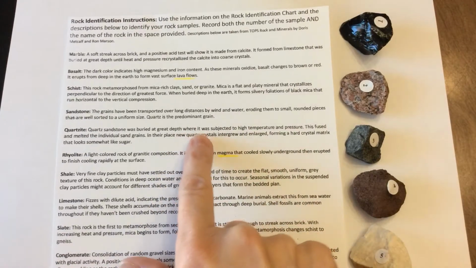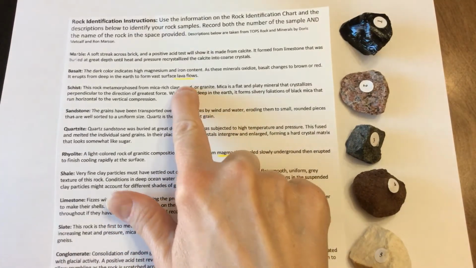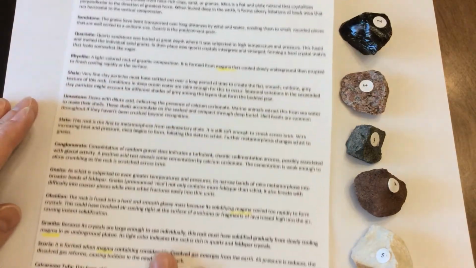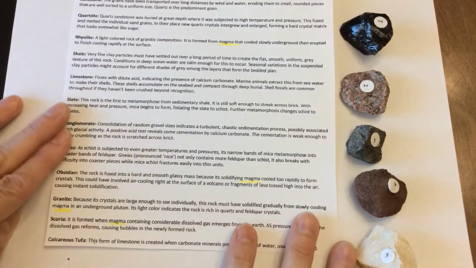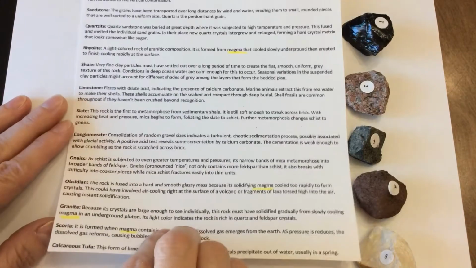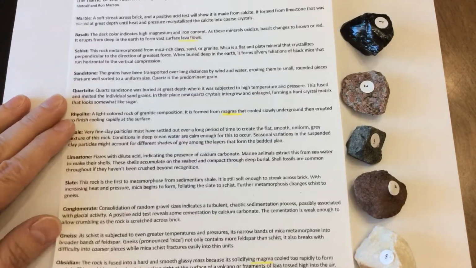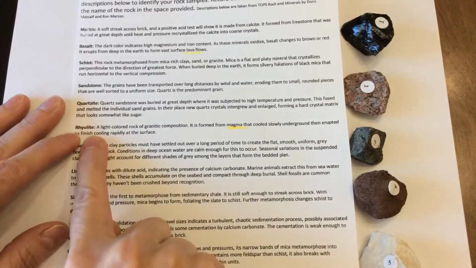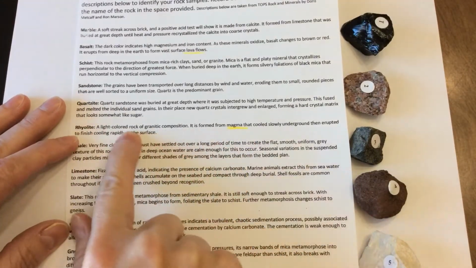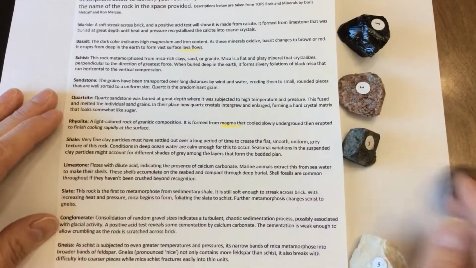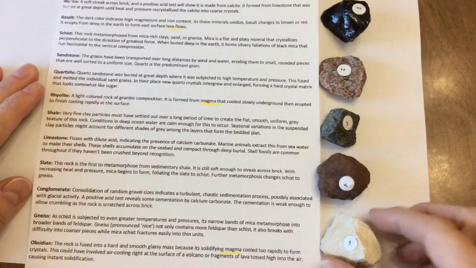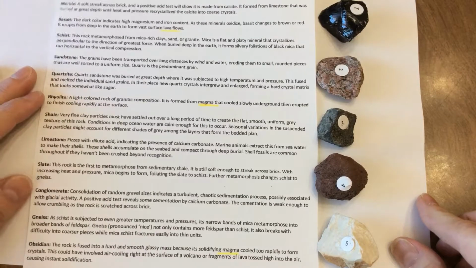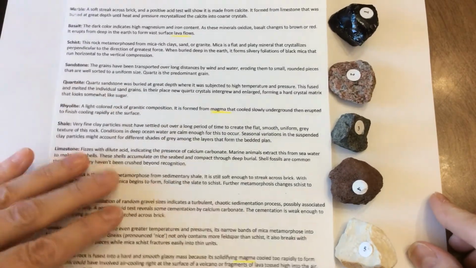So the first thing I did was I went through my descriptions and I identified lava or magma in the description to narrow down which 5 of the samples are igneous. Okay? And then once you look at those descriptions, there will be some clues. For example, rhyolite comes from magma, and it says that it is a light-colored rock. If you look at these samples here, there's really only one that I would call light-colored. So that is going to narrow down your identification process quite a lot.